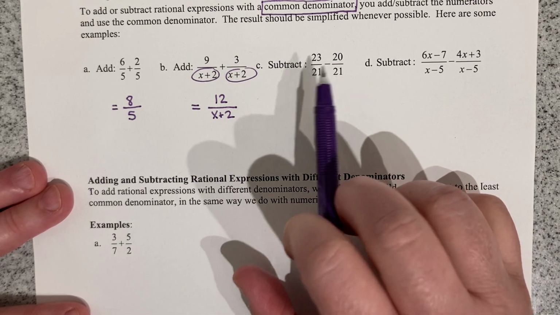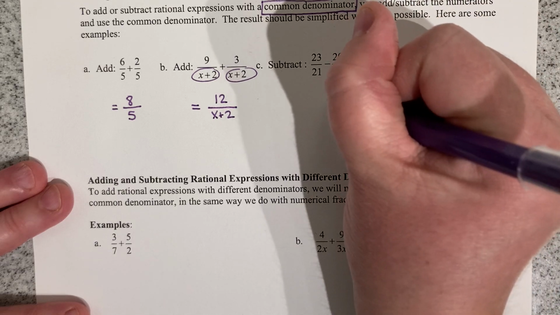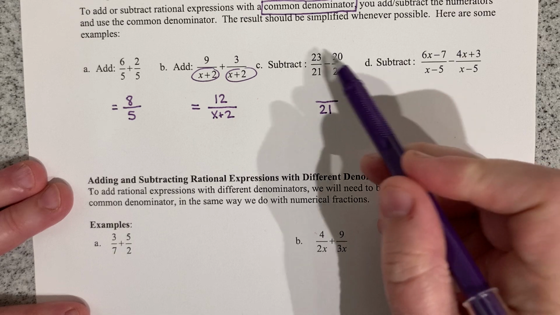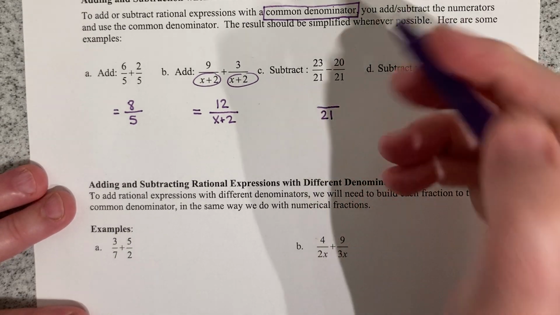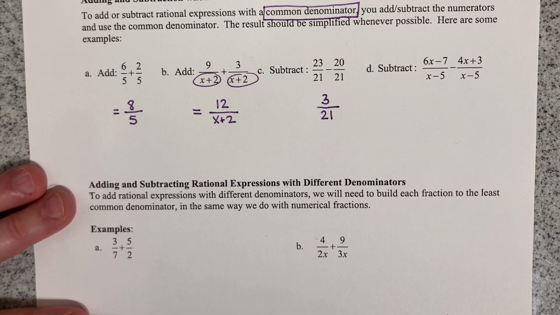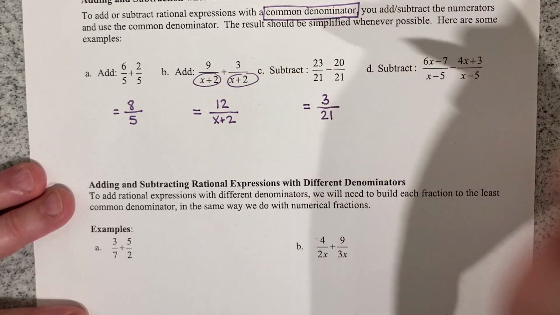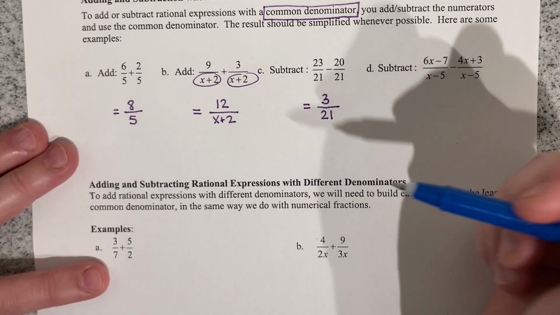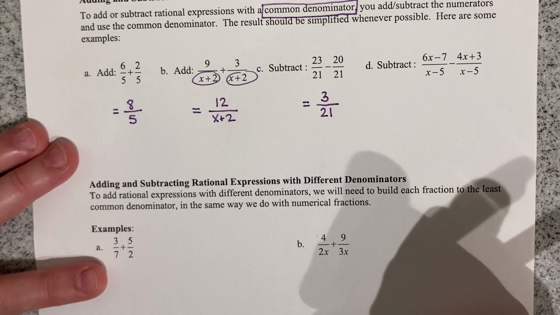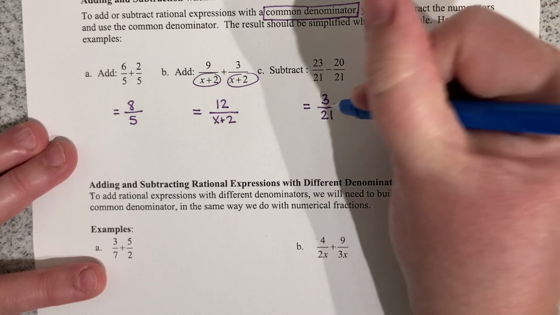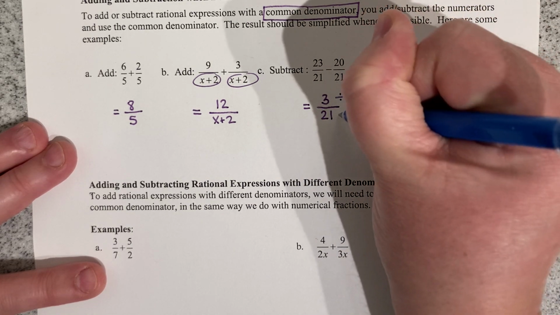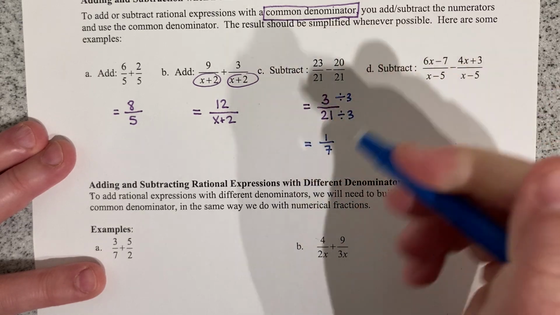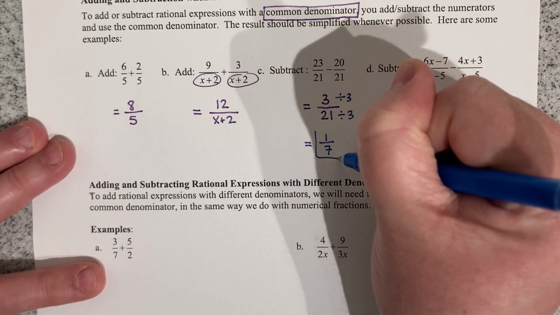You have to make sure you have the same denominator, and once you do, that denominator stays the same, and then we just subtract the tops. 23 minus 20 is 3. Oh wait, this one does have another step. We should still be reducing our fractions. So reducing our fractions means factoring if it's a rational expression, or in this case, we can just divide both the top and bottom by 3. So for this one, the fully simplified version is 1/7.